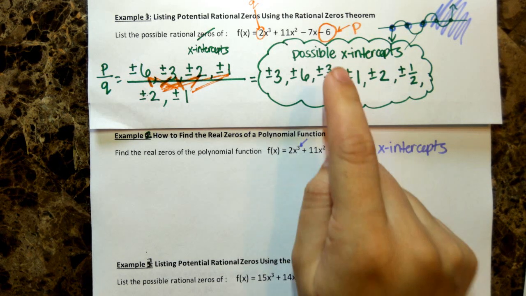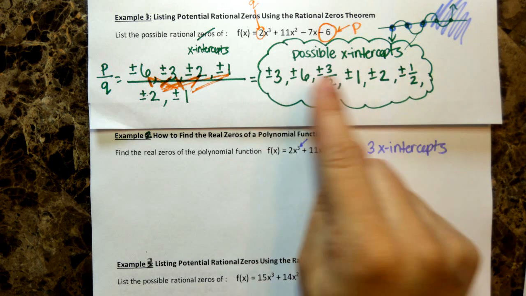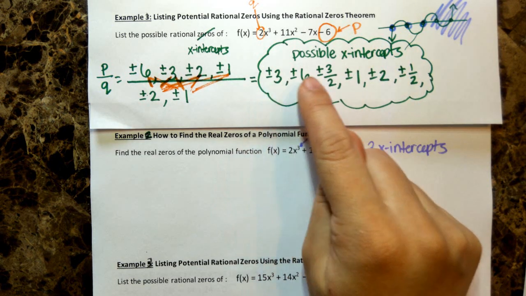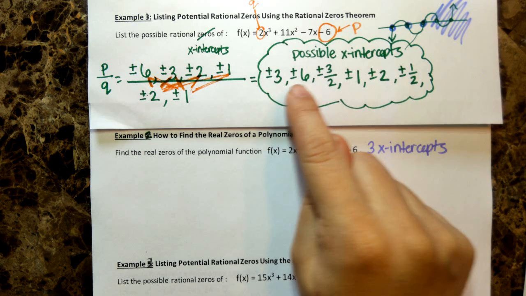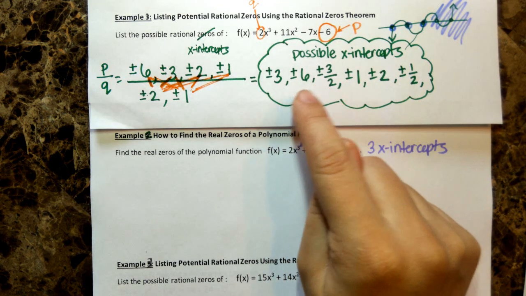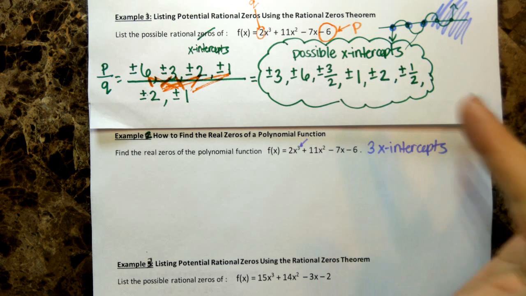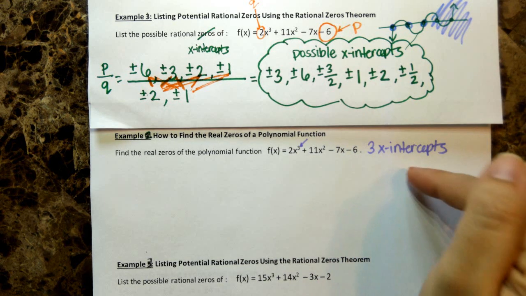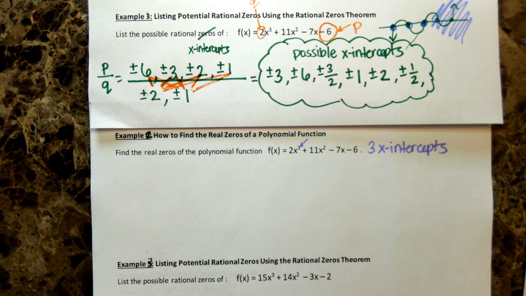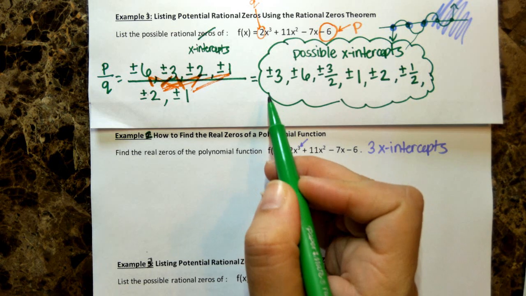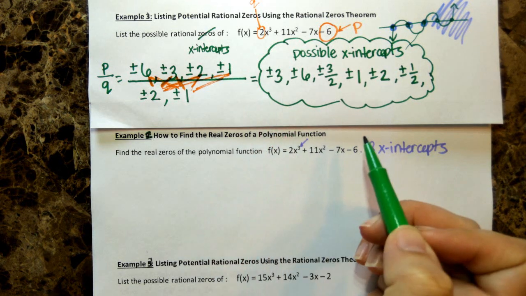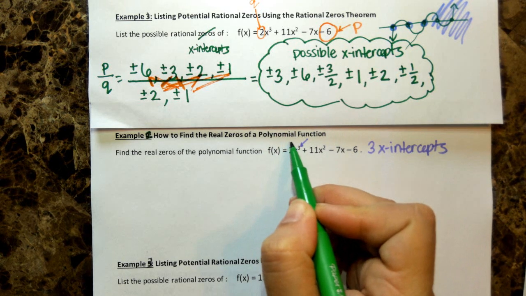Well, the cool thing is we already have a list to choose from. So we have a total of 12 different possibilities of x-intercepts. What we're going to do is test out each one of those 12 different numbers and see which of those are actual x-intercepts. So I'm going to start with positive 3. I want to figure out, is 3 an x-intercept to this function or not?